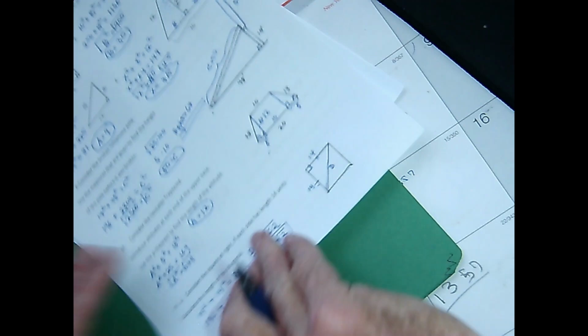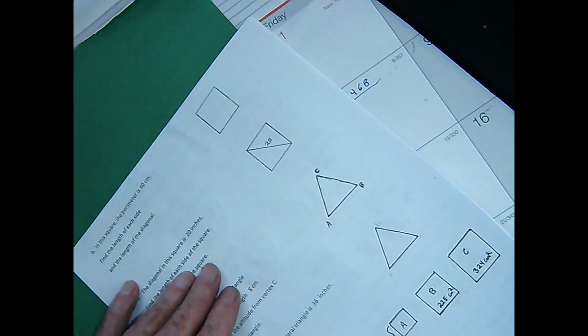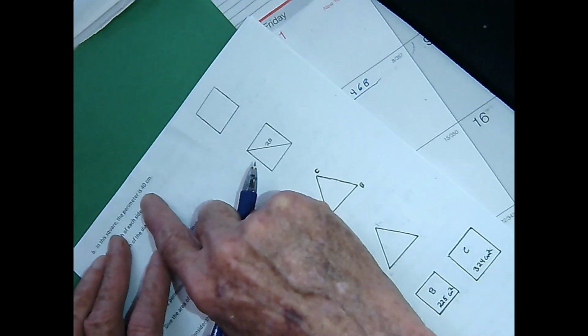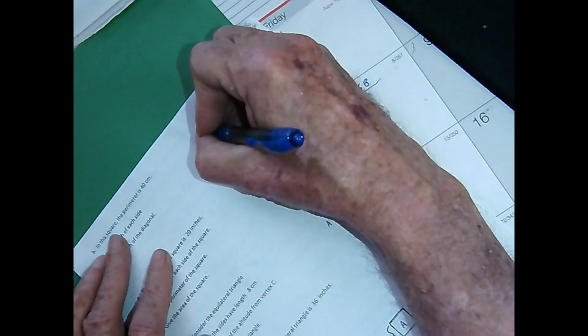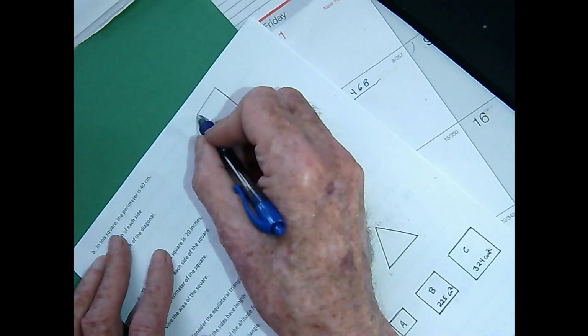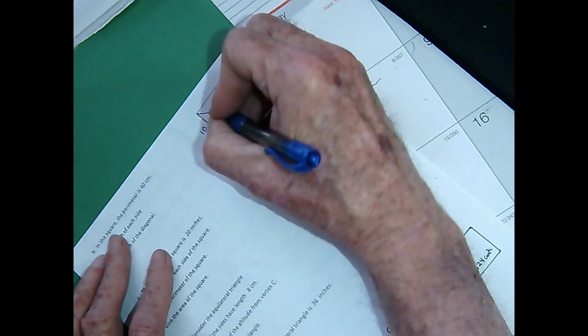Let me work some more. Here comes another one. In this square, the perimeter is 40. Find the length of each side and the length of the diagonal. If the perimeter is 40 and it's a square, I figure all the sides are the same. They must have been about 10 each, huh? So I'll call this length 10 and this length 10. There's a right angle right there. Now I care about the length of that diagonal. I'll call it D again.